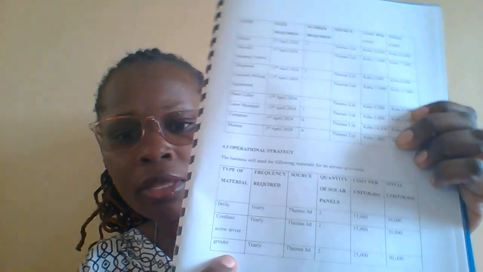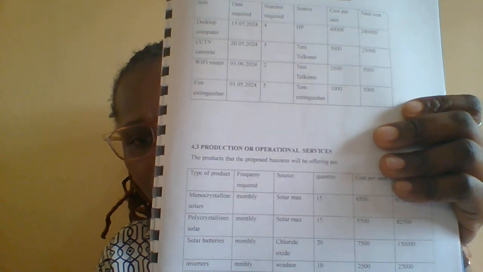Like now, let me use an example of the person that was doing the solar installation. That is somebody who is in service. So you can see the things that they need in order to do the business. They have talked of drills, cordless screwdriver, a grinder. These are people now who are in service. These things are the ones to help them do the service that they are doing. So you specify those items, the things that are going to help you in doing the service. If you're in product, you write the products themselves, the products that you are going to sell. Now your stock, you write the stock here. You don't have to write everything, it's just a sample and for easiness of your understanding.